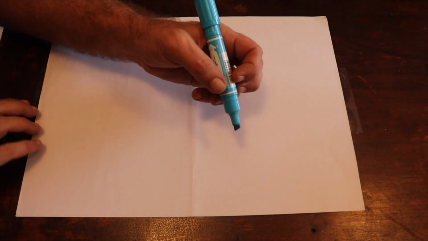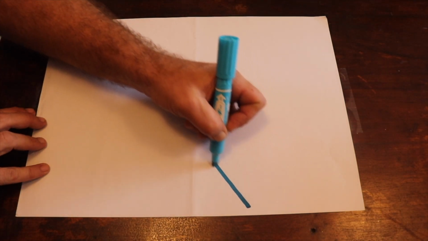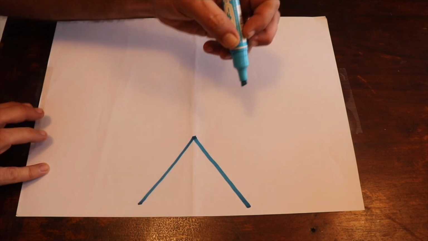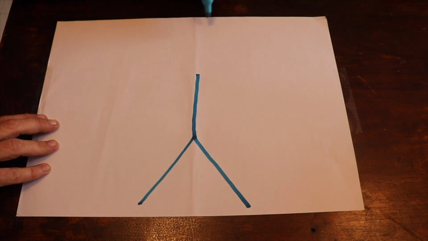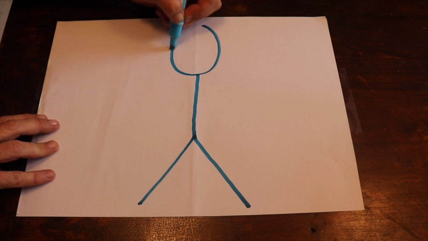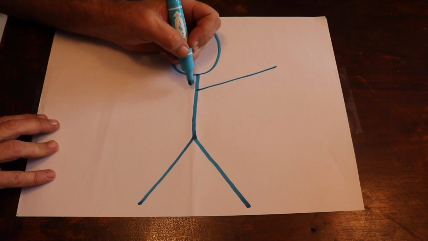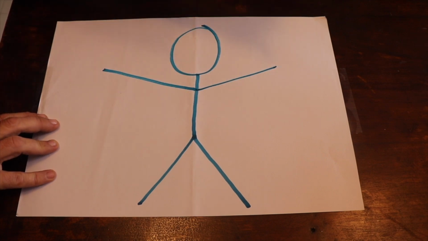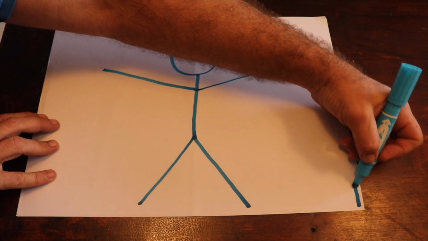Hi, today we're going to look at doodle patterns. Often when I'm stuck for ideas, I might draw something quite simple and doodle and consider some patterns. So here I am doing a stick figure, thinking how can I make this more patterned and interesting?